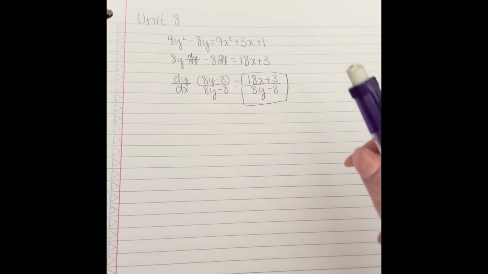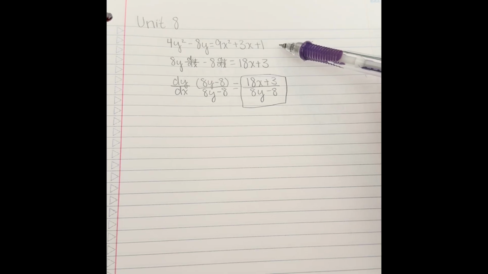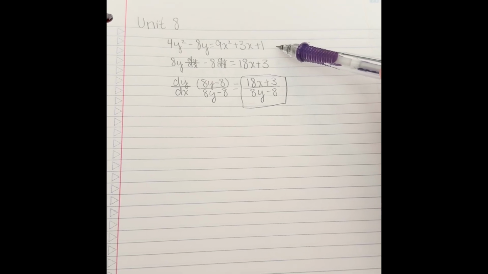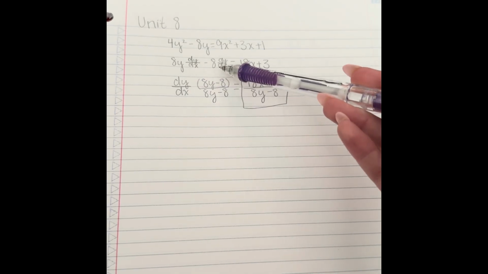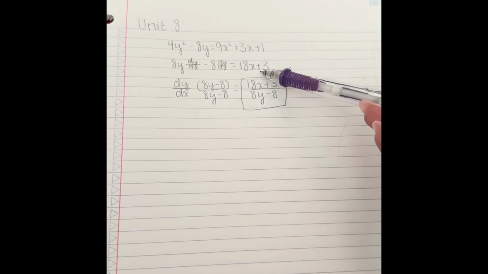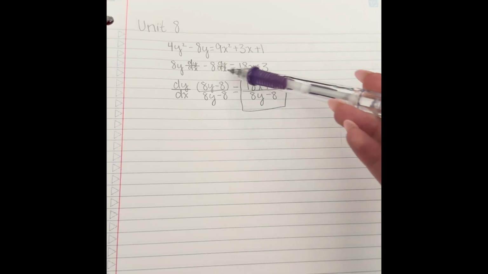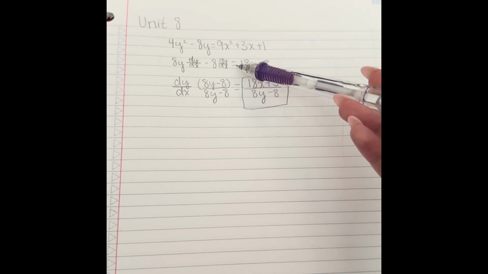So for our Unit 8 problem, our original equation is this. And the first thing you're going to do is take the derivative of each term, which will give you 8y minus 8 equals 18x plus 3. And any term that has a y, you have to add dy/dx. So I just went ahead and did that.